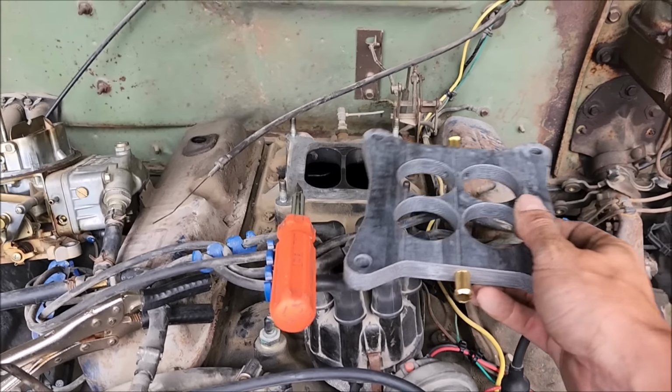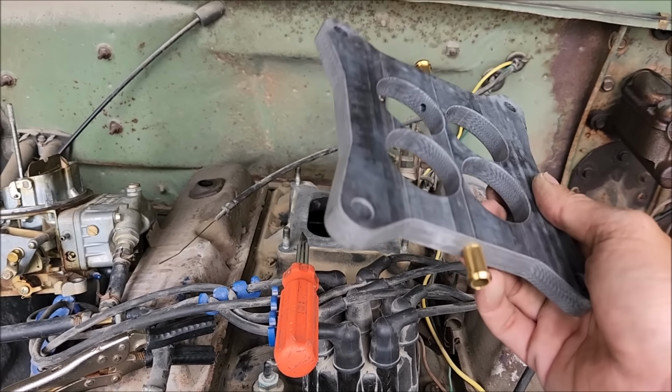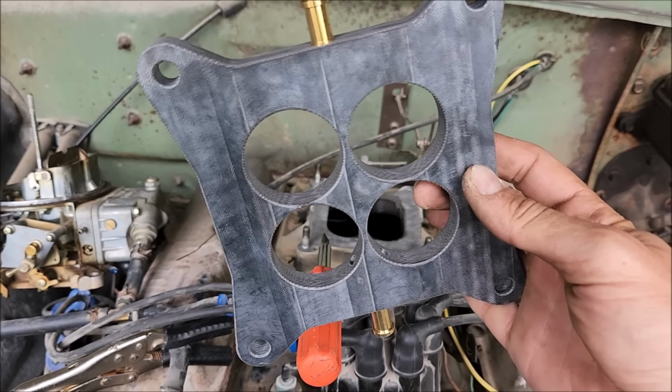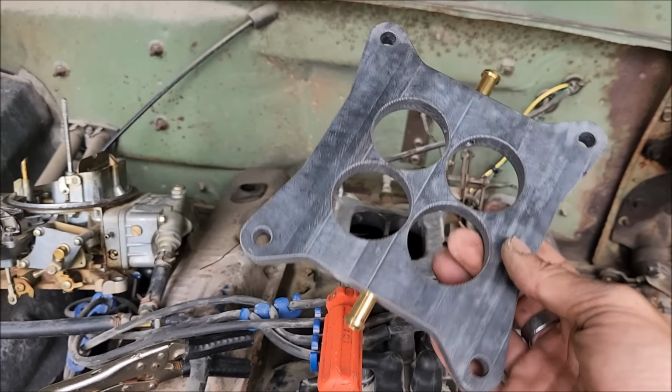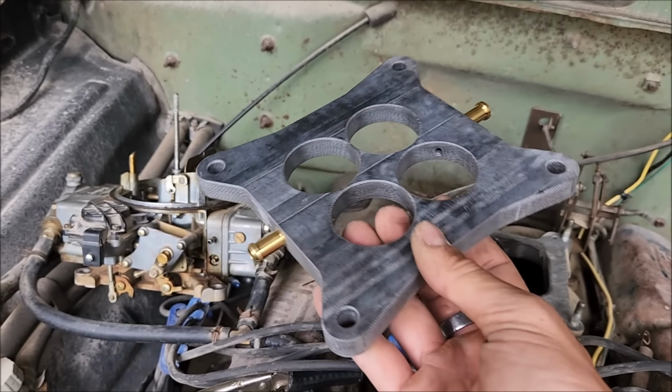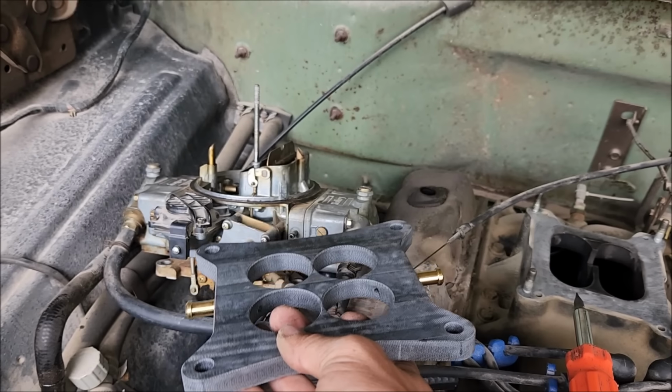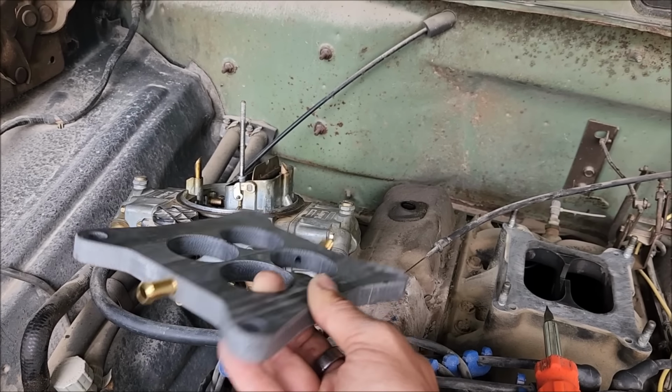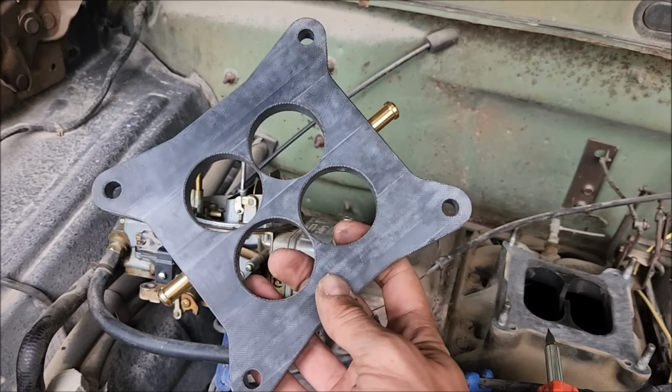Now, if that's all confusing, you can simply use this, and this gives you an additional 2 manifold vacuum ports, and this is highly insulative. Carburetor insulation is super important, and this is about the best material you can use for it.